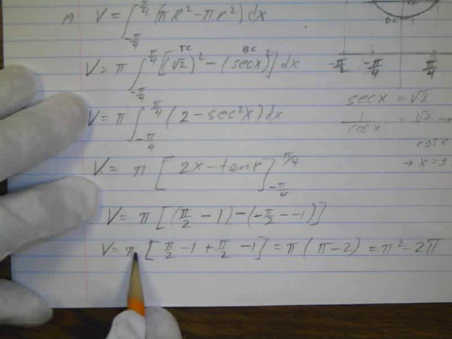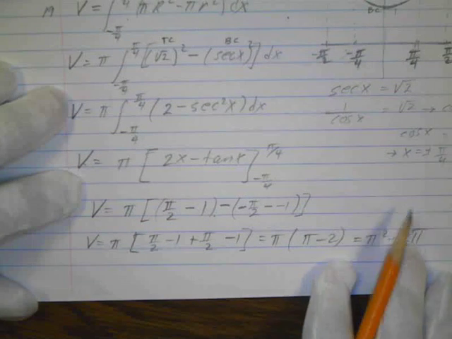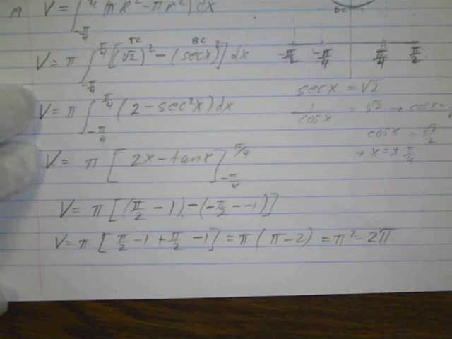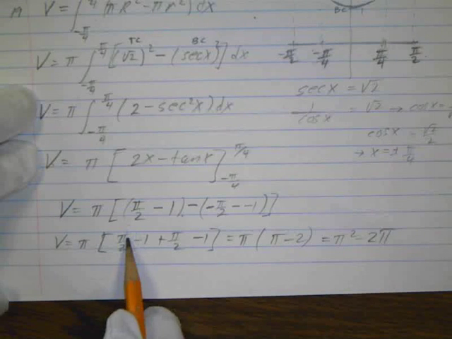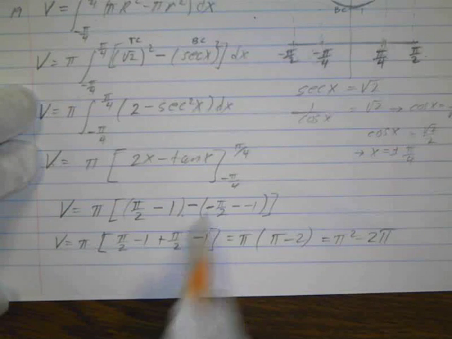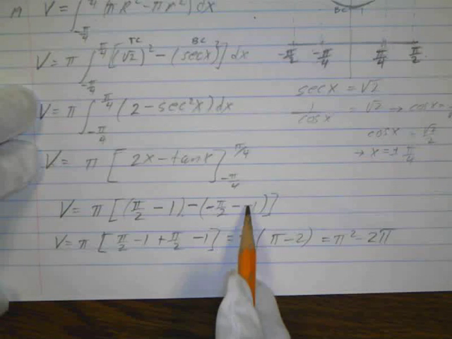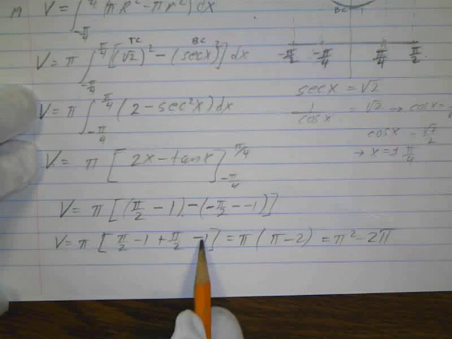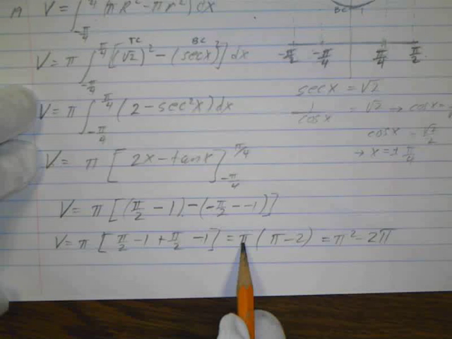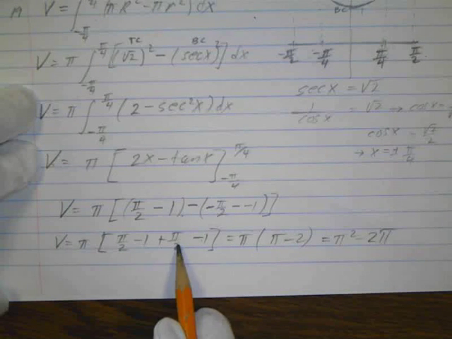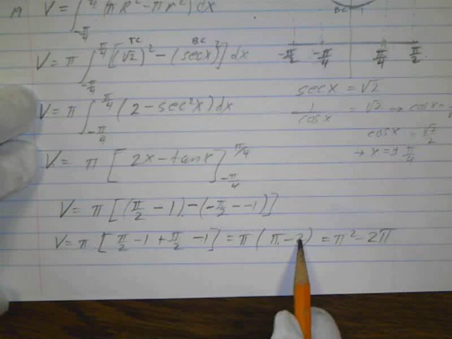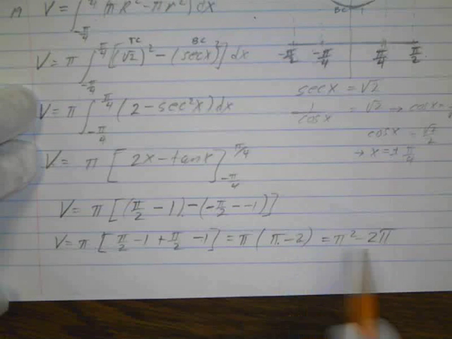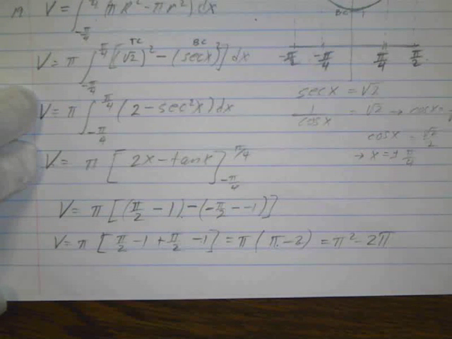Then I can simplify this all out, pi times pi over 2 minus 1 plus pi over 2, that's a positive, and another negative, negative 1. So it ends up being pi times pi over 2 plus pi over 2 is pi, minus 2, and then I can multiply this out, and I get pi squared minus 2 pi, which is the way the answer was in the book, I believe. Okay, so not too hard once you figured out the sketch.